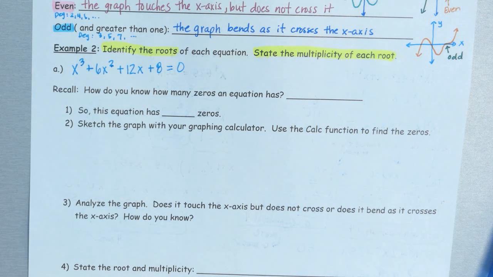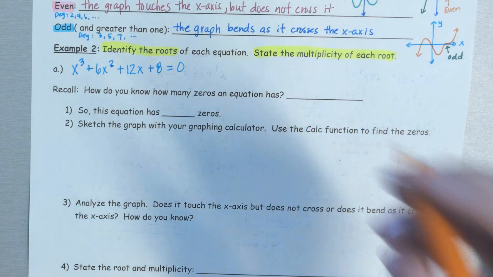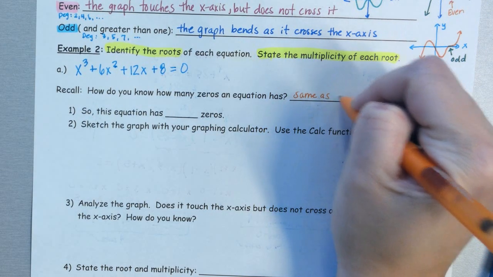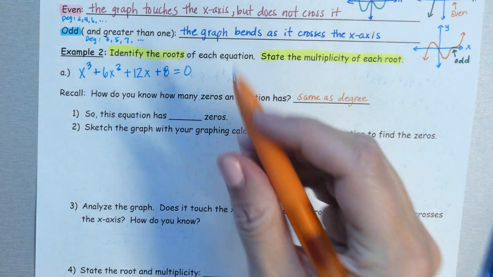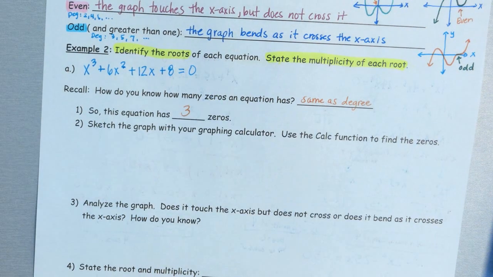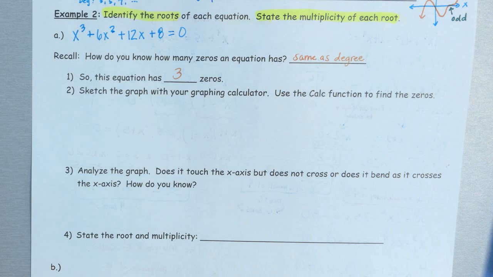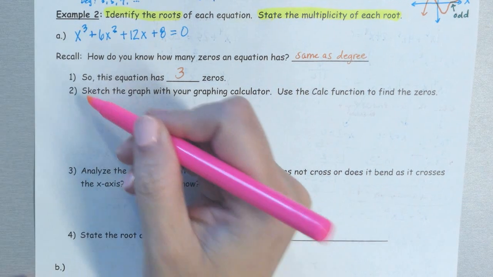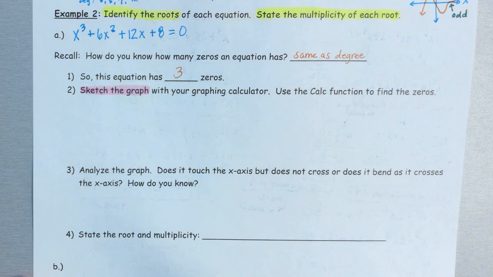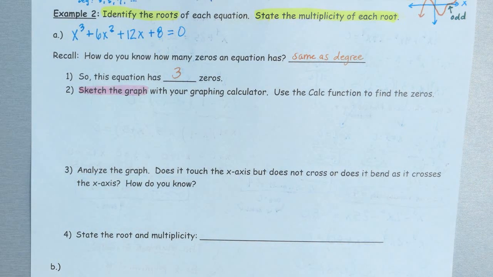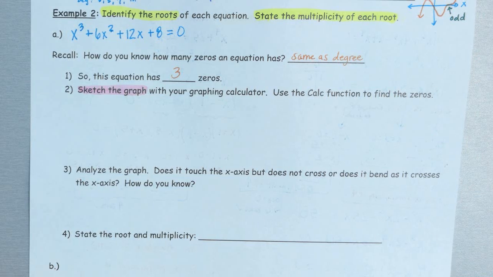Okay, so recall, just from a little bit ago, how do you know how many zeros an equation has? The degree. Yeah, it's the same as the degree, so we're just going to write that down. Same as the degree. So how many zeros does this have? 3. So that's going to be useful when we're determining what the multiplicity is. So we're going to sketch the graph with our graphing calculator. If we're doing something in our notes, it's something that you're going to have to do on your homework. If it says sketch the graph, you are going to have to just do a sketch. And a sketch means you don't have to put the specific points on there. It could be a little bit of a rougher sketch.